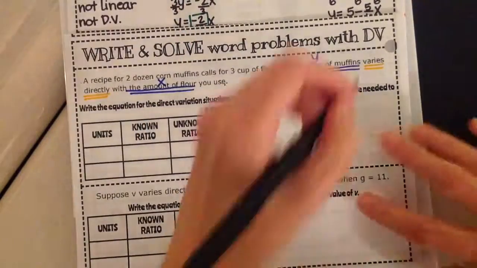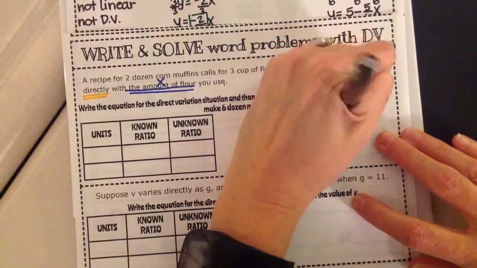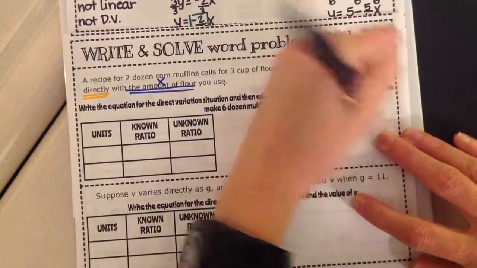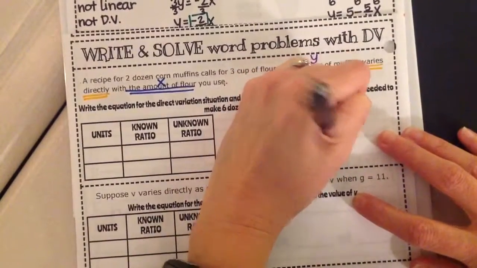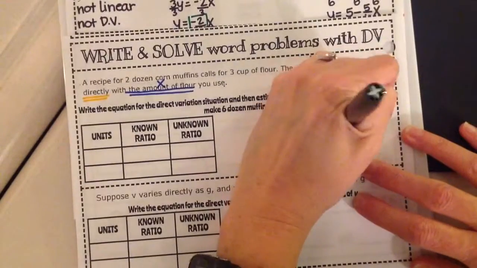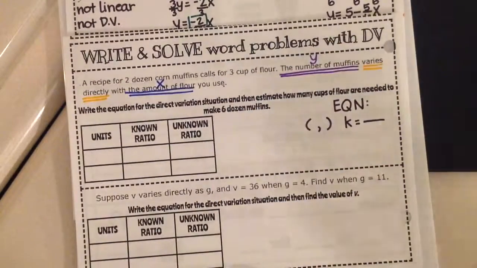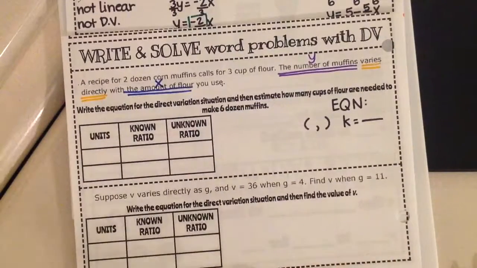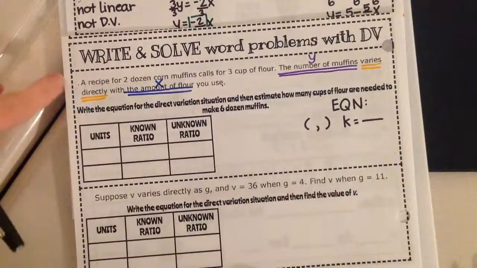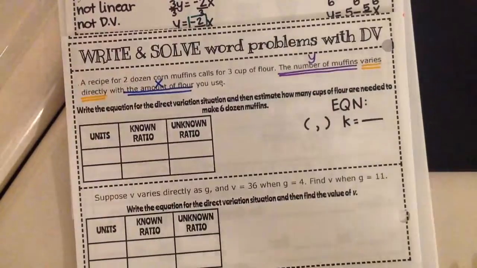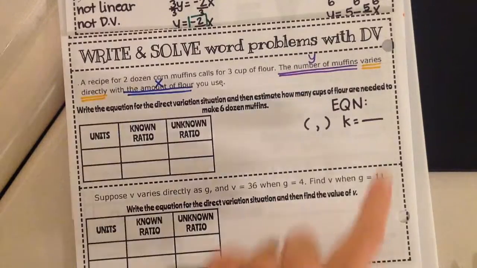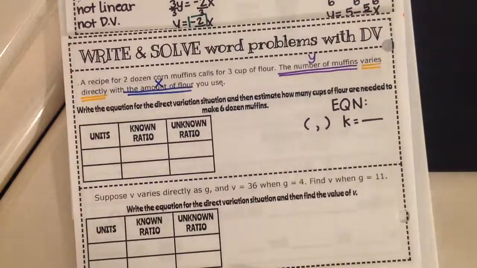So what we're going to do first is write our equation. But to write my equation, I've got to have a y and an x value so that I can find my constant of proportionality, my slope for the direct variation equation, okay? They're not always going to use x and y, and if you read your word problem, I don't even see any variables being used at all. So I've got to know which numbers are x numbers and which numbers are y numbers so that I can find my slope, which will help me write my equation. That's why we're doing this.